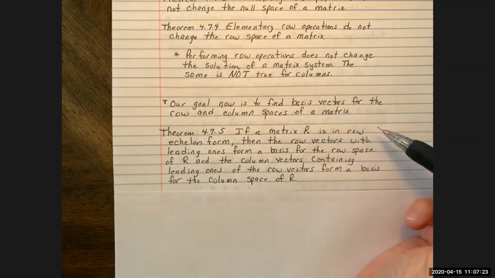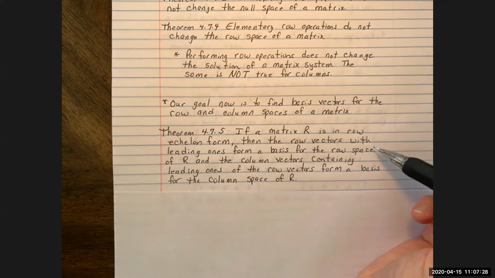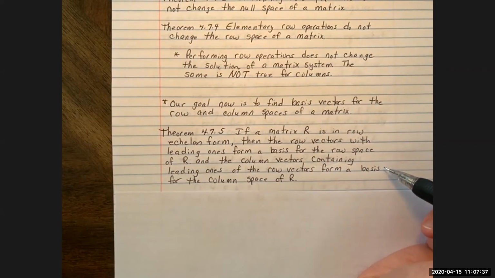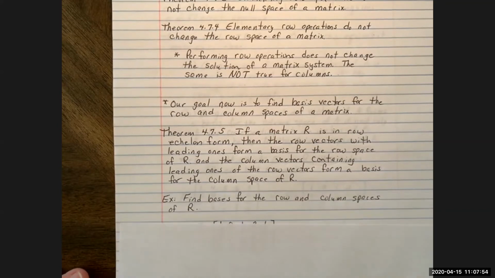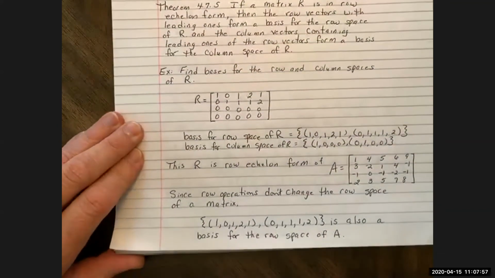If we have a matrix R that's in row echelon form, reduced row echelon form is fine, then the row vectors with leading ones form a basis for the row space of that matrix, and the column vectors containing leading ones of the row vectors, so those same leading ones we had, form a basis for the column space of R. So we can take any matrix, put it in row echelon or reduced row echelon form, and those leading ones will tell us which vectors to use for bases for row spaces and column spaces respectively. So here's an example of doing that.